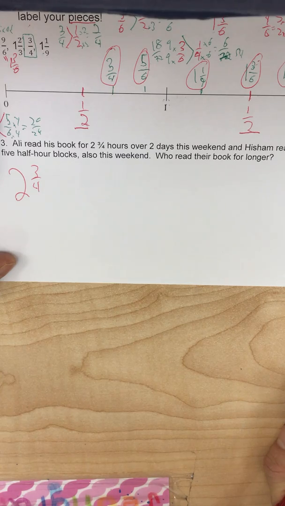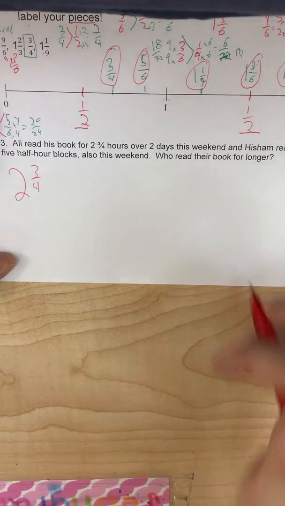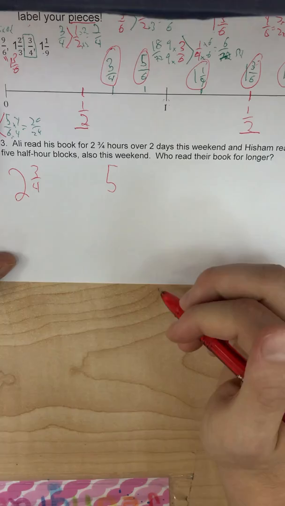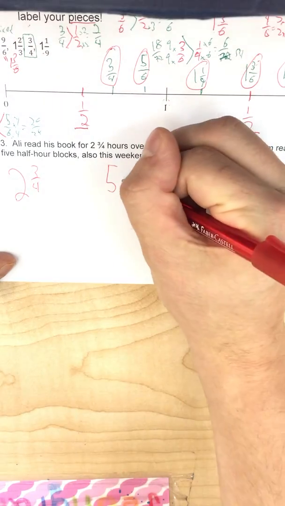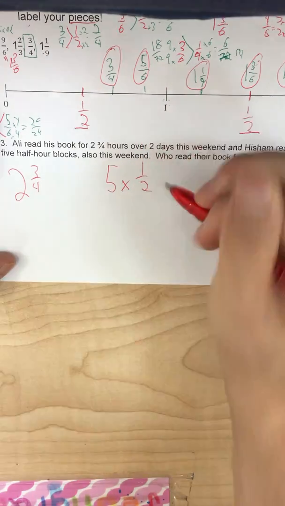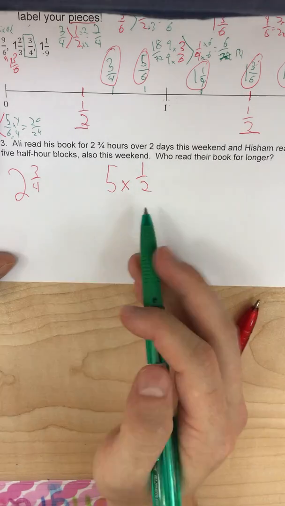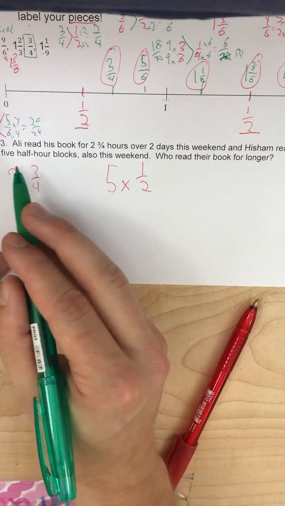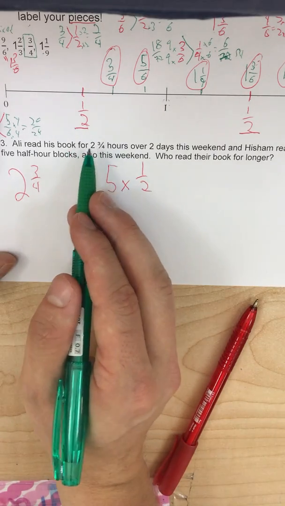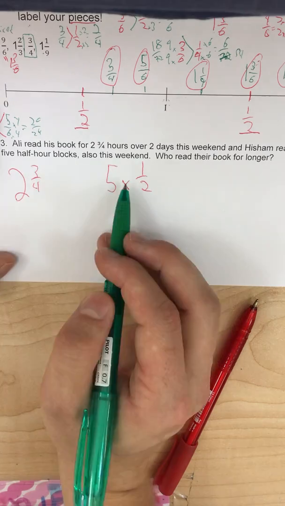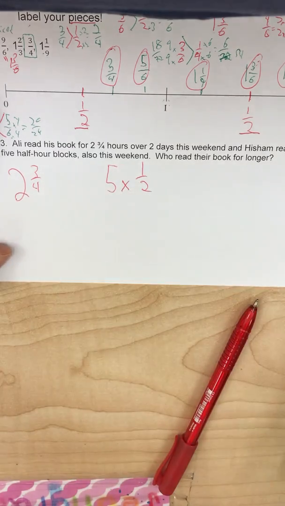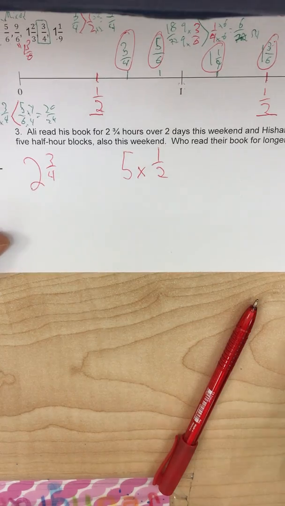Hisham read his book for 5. Now this is where a lot of people made some mistakes. Half-hour blocks. So I put a little multiplication symbol there because he didn't do it 5 and a half an hour block. It's 5 half-hour blocks. And so the best way I've seen people answer this question is visually.